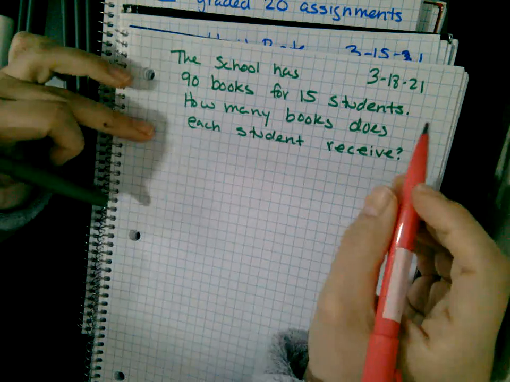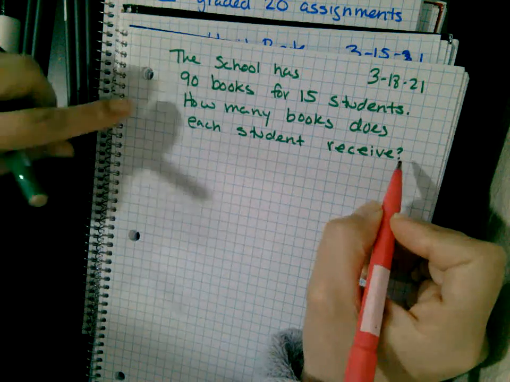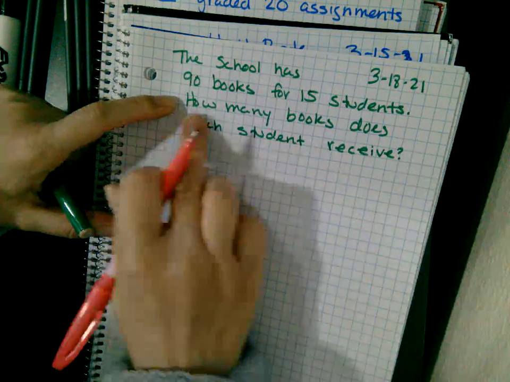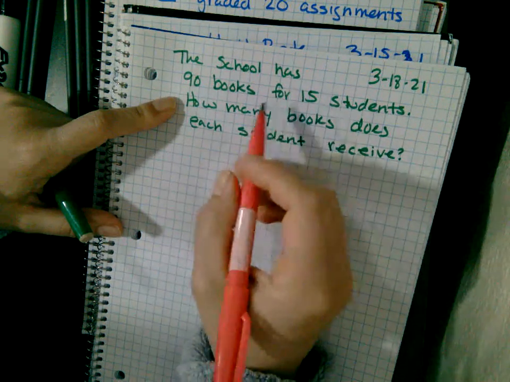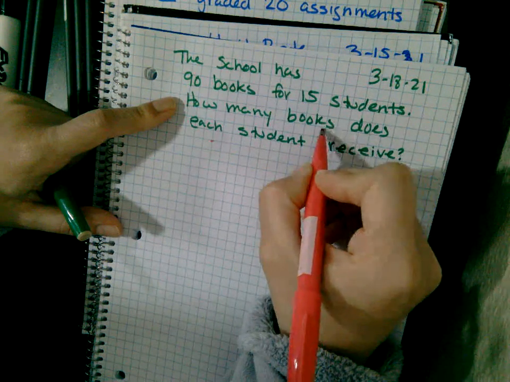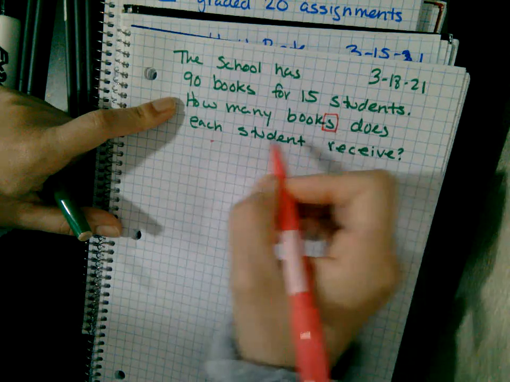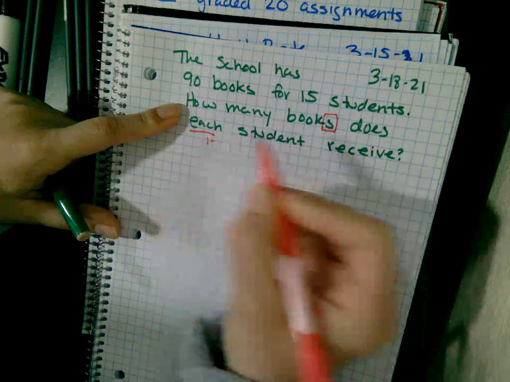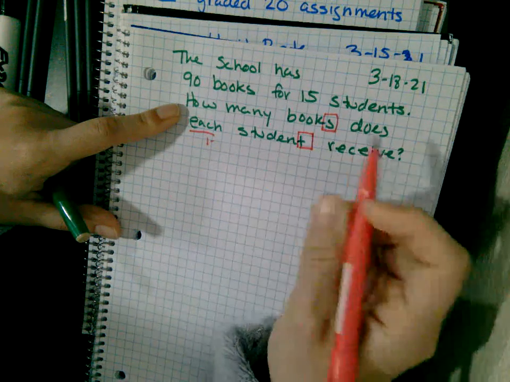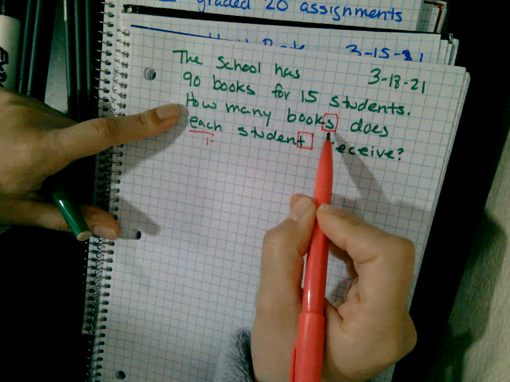So if you look at the question, just the question, this is called the word problem. The question is the sentence with the question mark, right? In the question itself, you read it as how many books does each student receive? So you see how there's an S right there? Each, how many books? And then each means one. Student, do you see how there's no S on student? So how many books? There's an S on books.